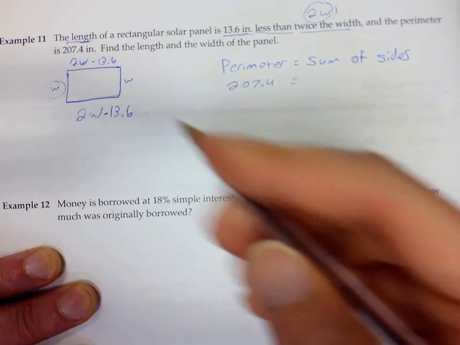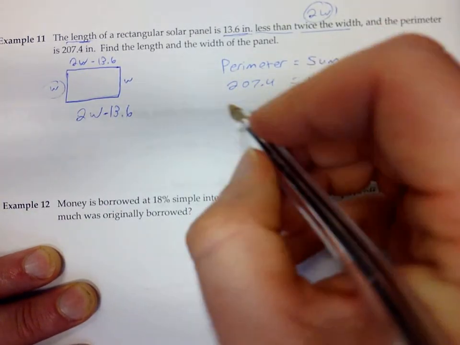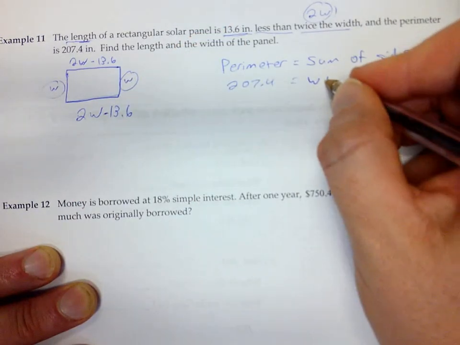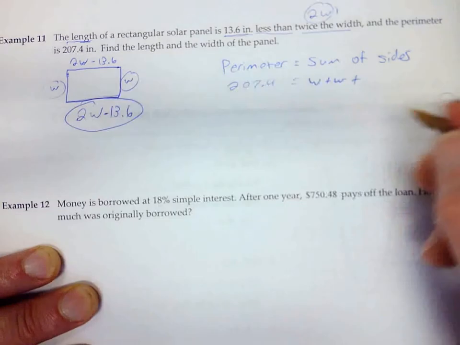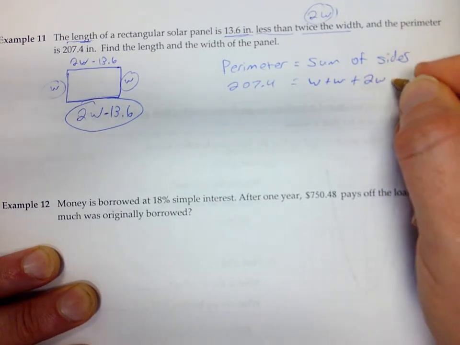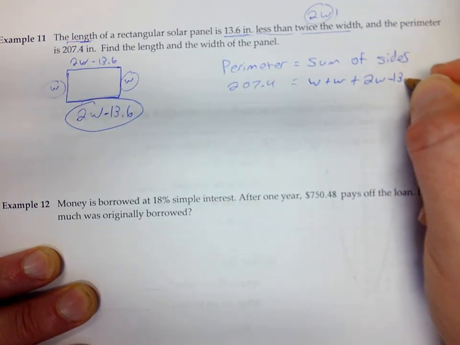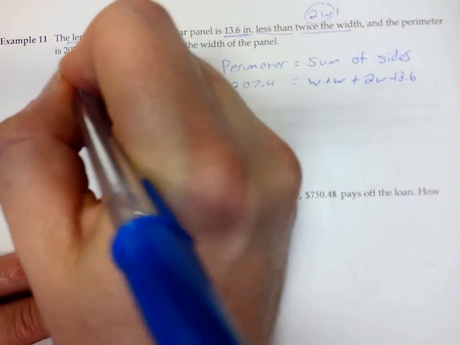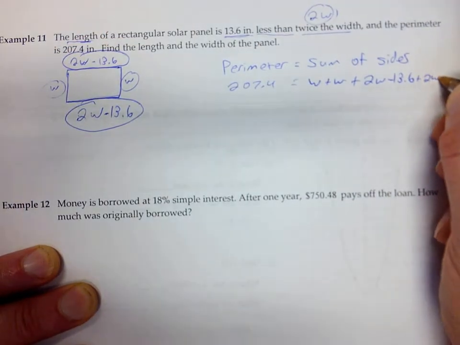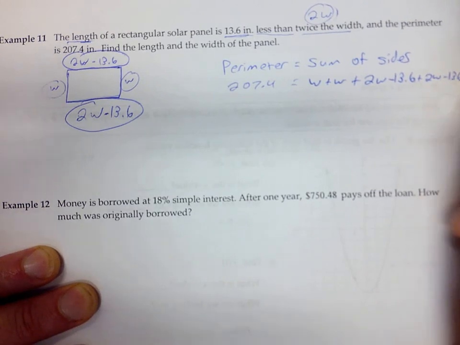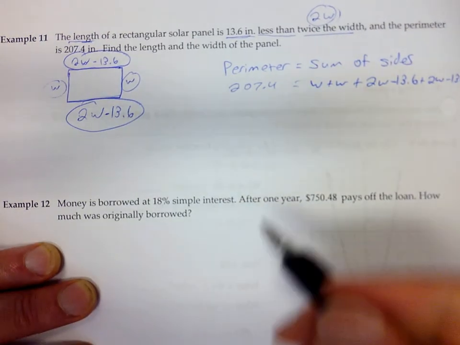I've got W plus another W plus 2W minus 13.6 and another 2W minus 13.6.